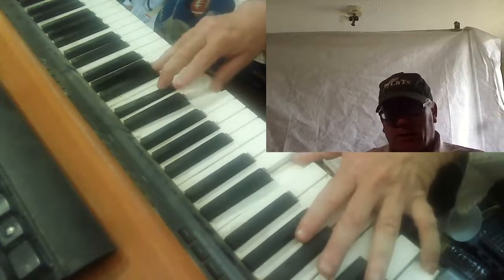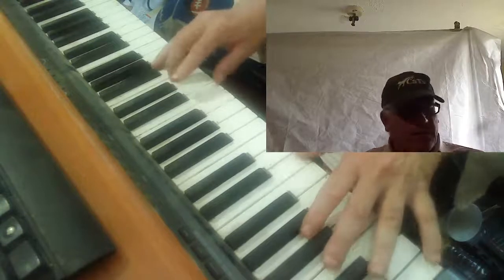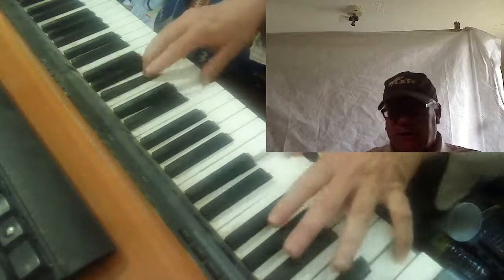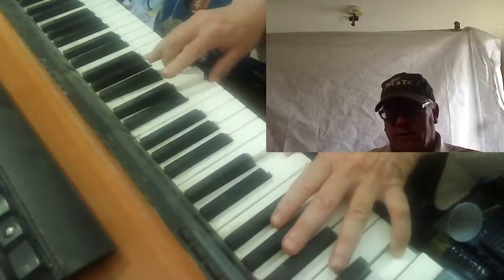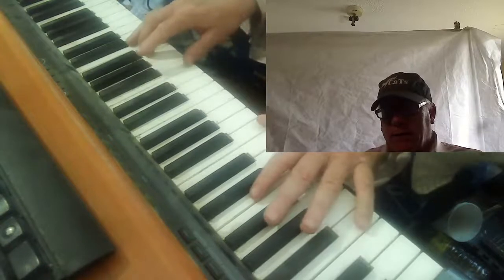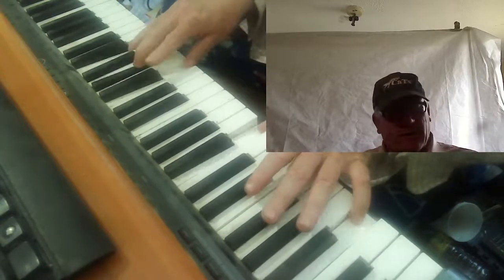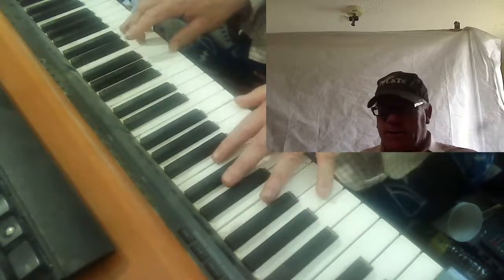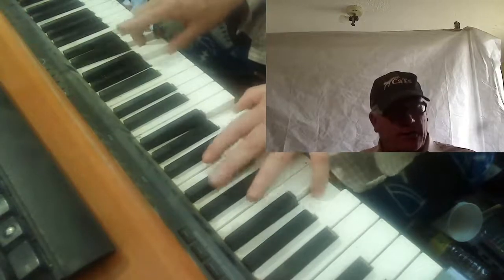Major chord, minor chord, major chord, minor chord. All right. So if we lower the middle tone from a major chord, here's the D major, here's a D minor. Here's an E major, here's an E minor. Here's an F major, here's an F minor. Here's a G major, here's a G minor. Here's an A major, here's an A minor.